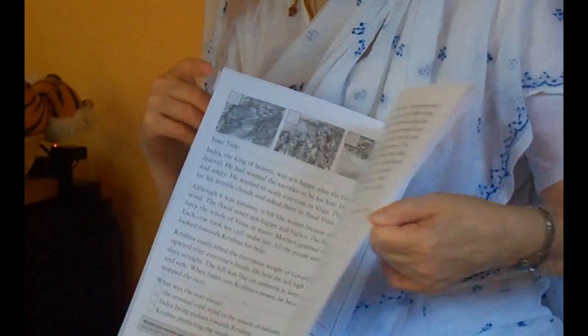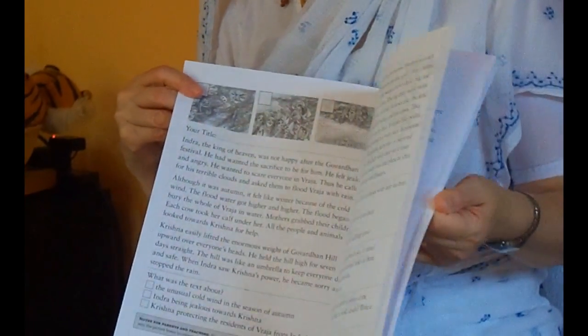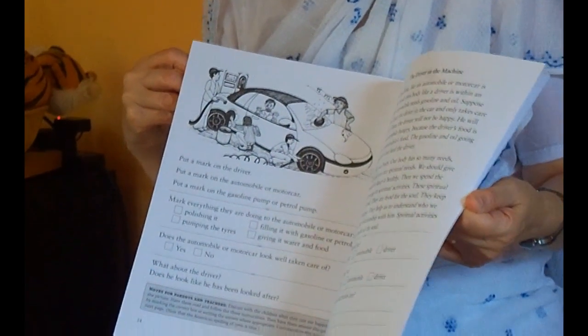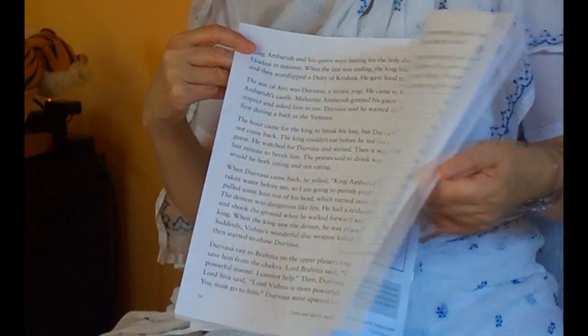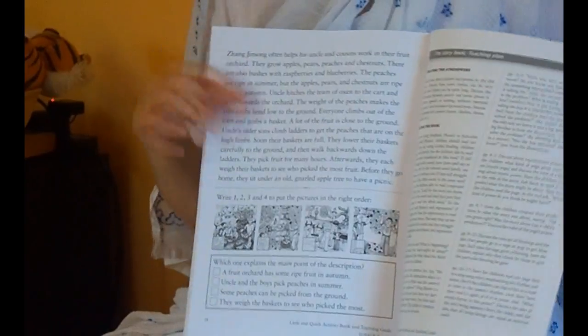And here's another story. Here's a nonfiction story. Some more stories, because at this point the children can read quite well. Here's a story with extensive exercises. And yet another story.